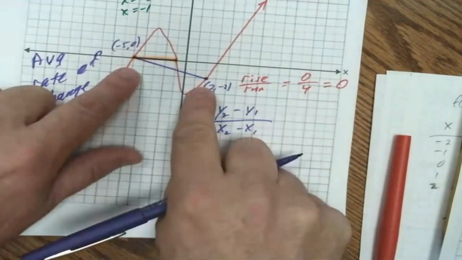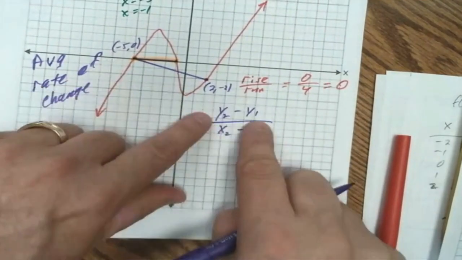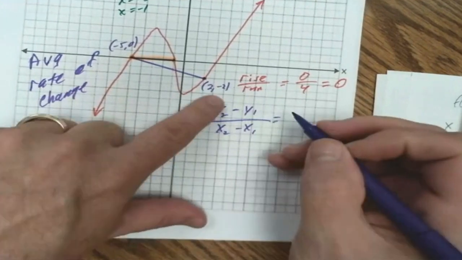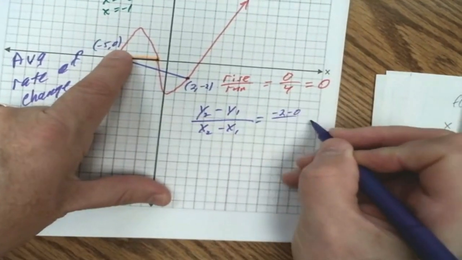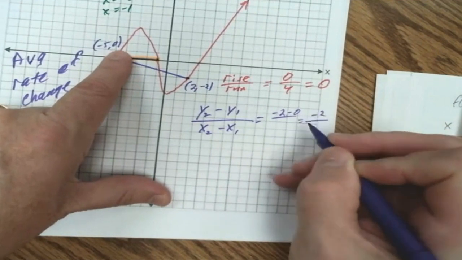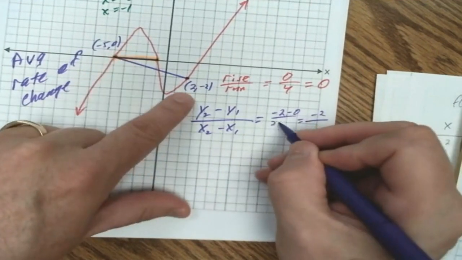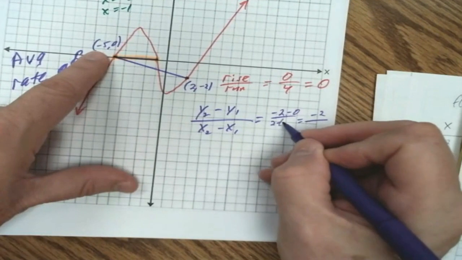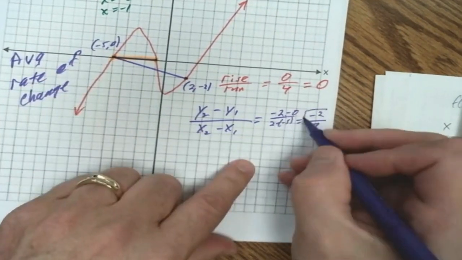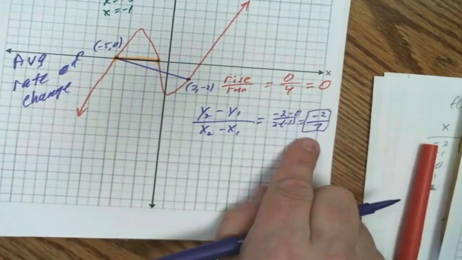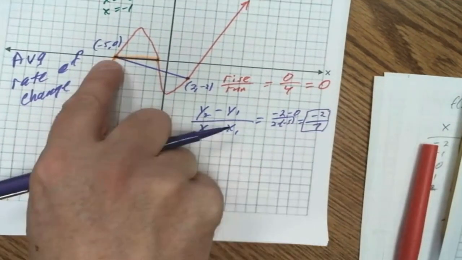Right? So if we look at the purple one, we can just subtract them. -2 minus 0, that's just -2, right? And this is the point 2 minus -5. 2 minus a -5 is 7. So the slope was -2 sevenths. That's the average rate of change between there and there.